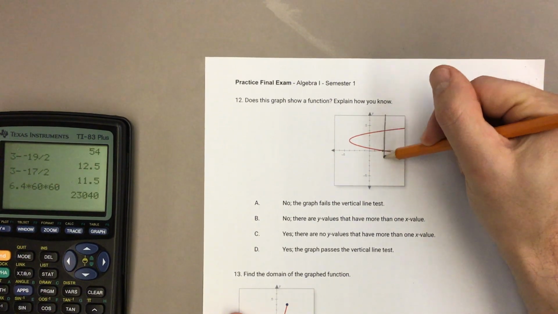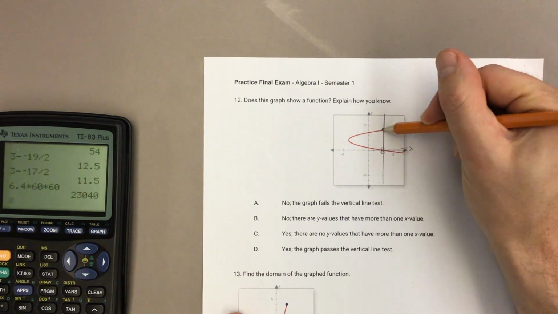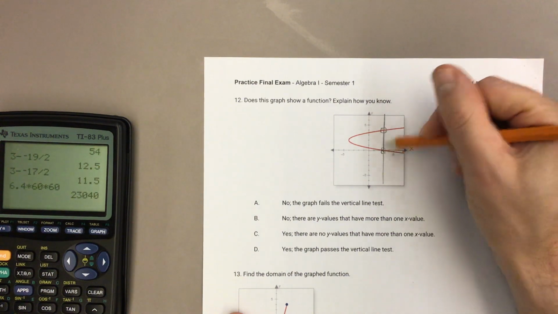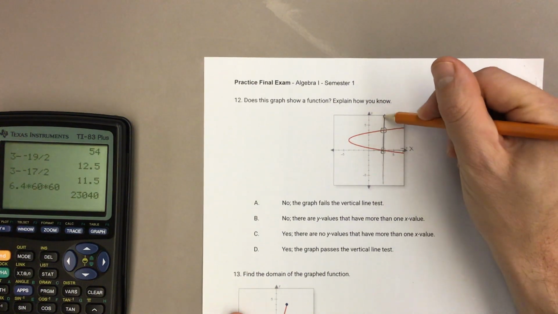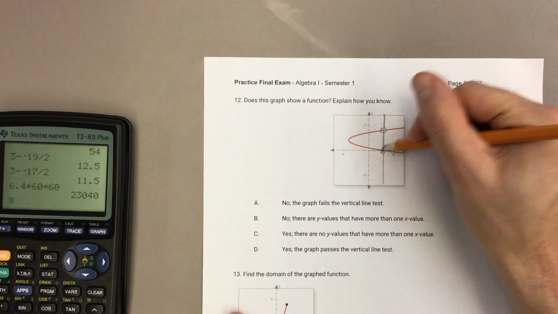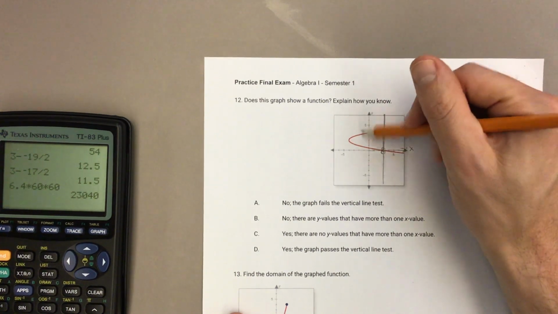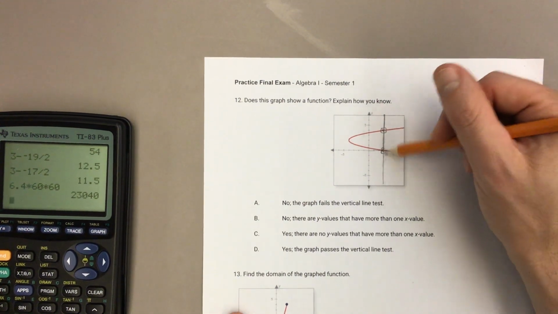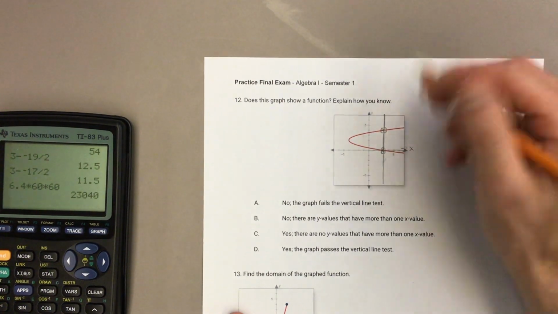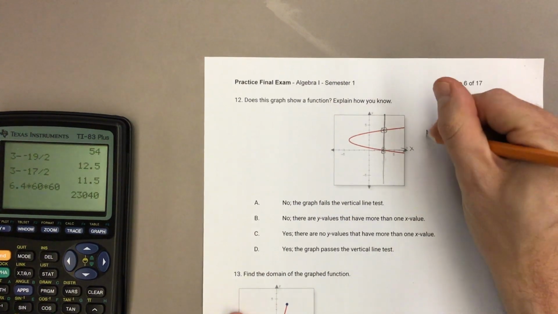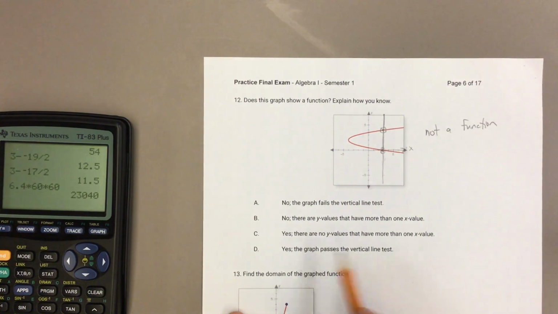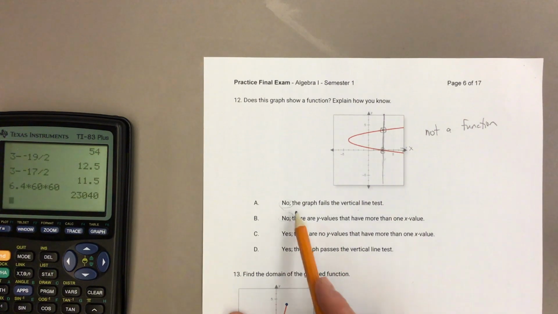x equals 3 has 2 places where it's got y values, okay? So I'm drawing a vertical line, and I'm finding that vertical line crosses 2 points on my graph, okay? I could draw other vertical lines that cross that too, but in any case, if you've got at least one vertical line you can draw on a graph and it touches more than 1 point, this is not a function. Okay? So, this is not a function. No has got to be the answer. It's one of these two, and it's because it fails the vertical line test.